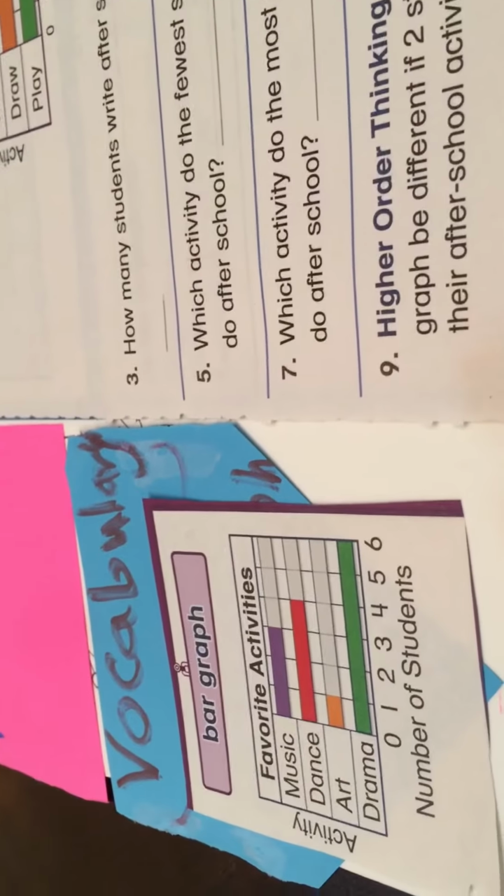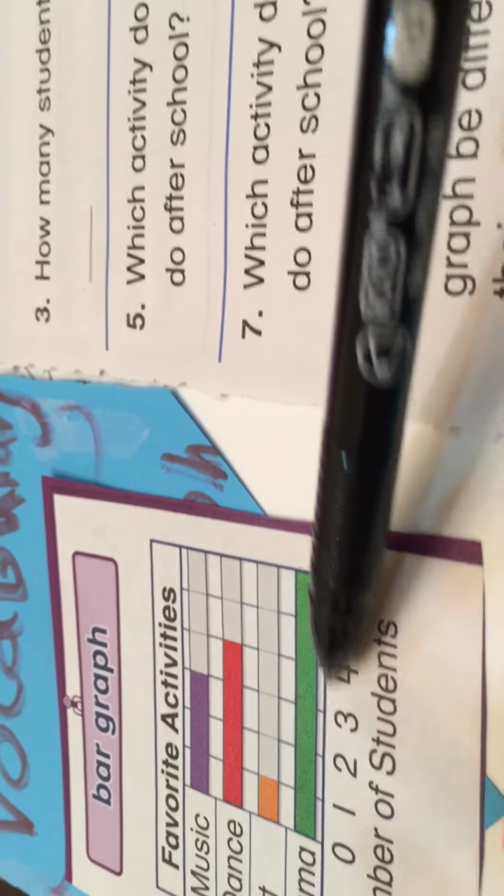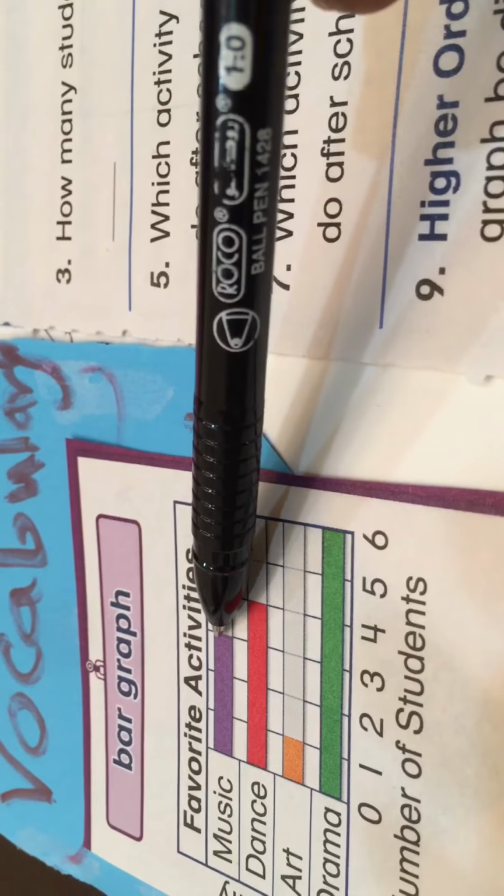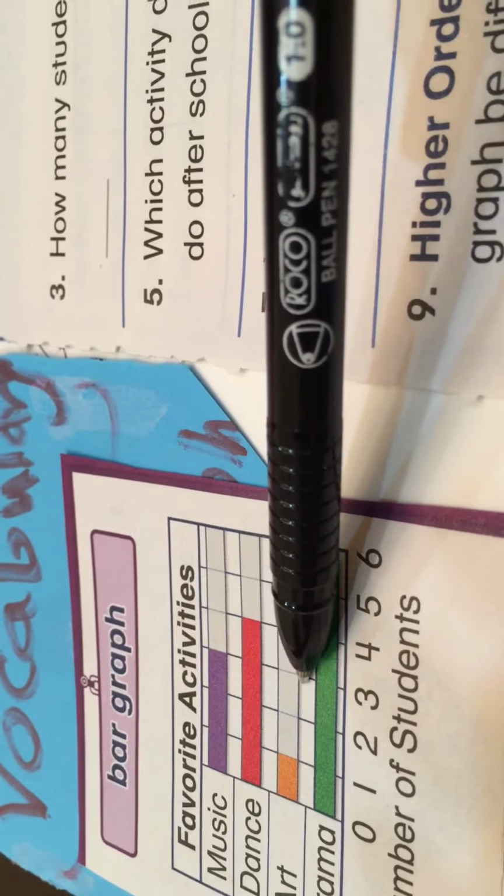We already learned how to draw the bar graph, and you remember our vocabulary, bar graph. That means the information we use, the category we use, and the number of students to draw a bar that shows us how many or how much.